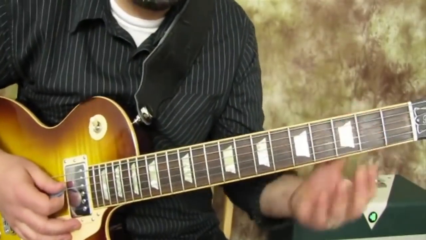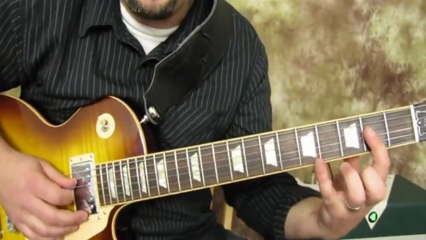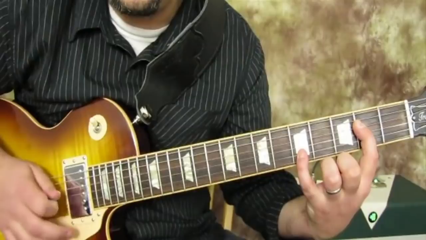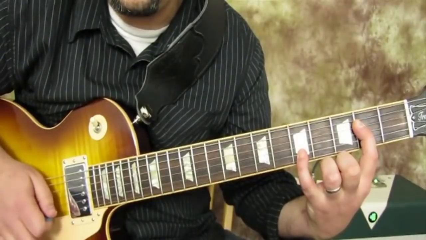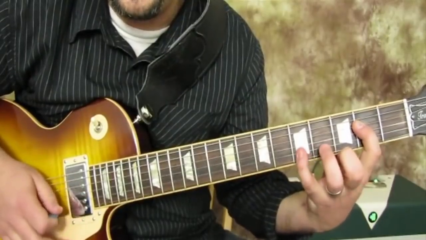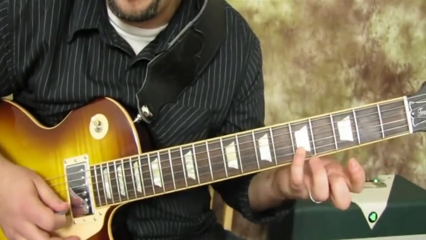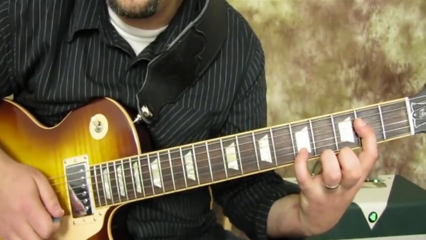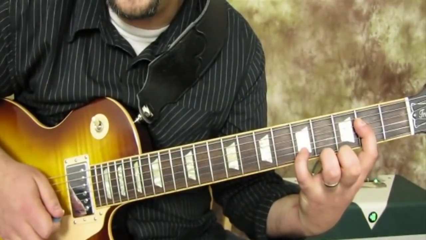But how do I do that thing we just spent 10 minutes on? Well, the octave of this E right here that I found, I mean, all those were octaves, but the 5th fret on the B string. Just like that.